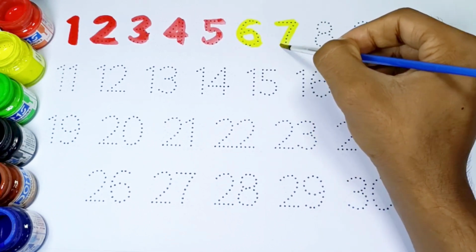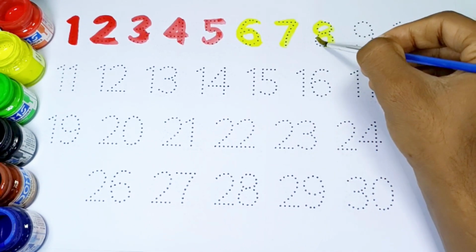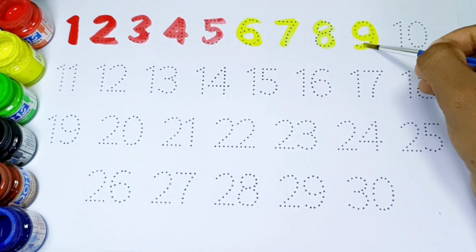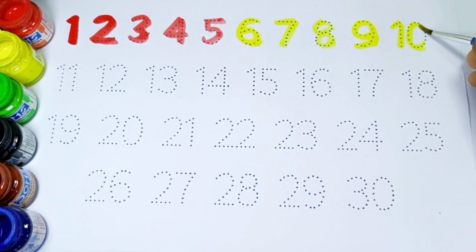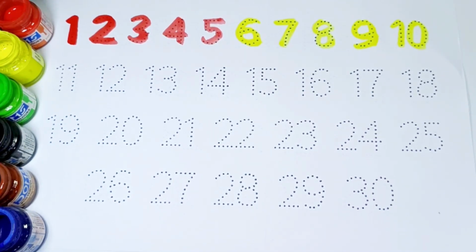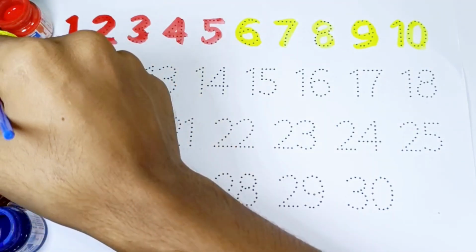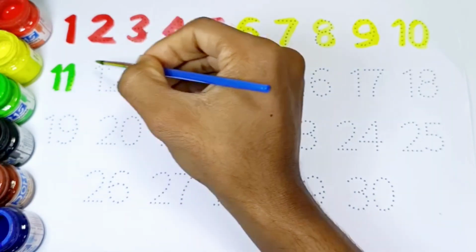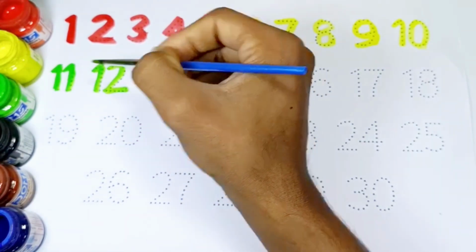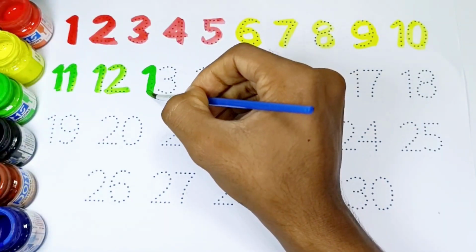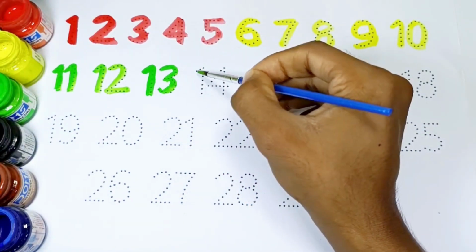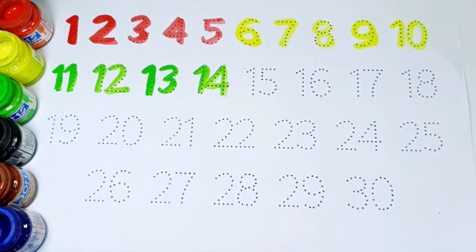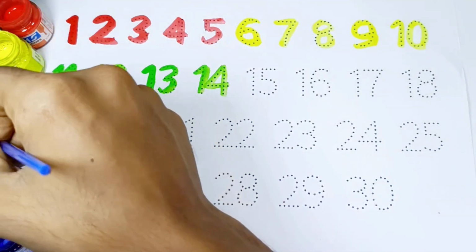6, 7, 8, 9, 10. Kids, now you draw 11 and use green color. 11, 12, 13, 14.